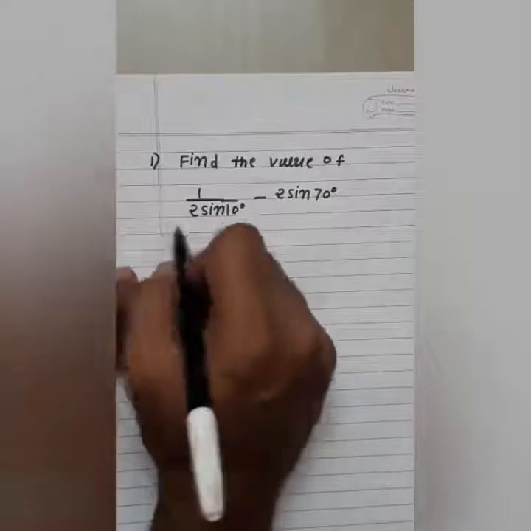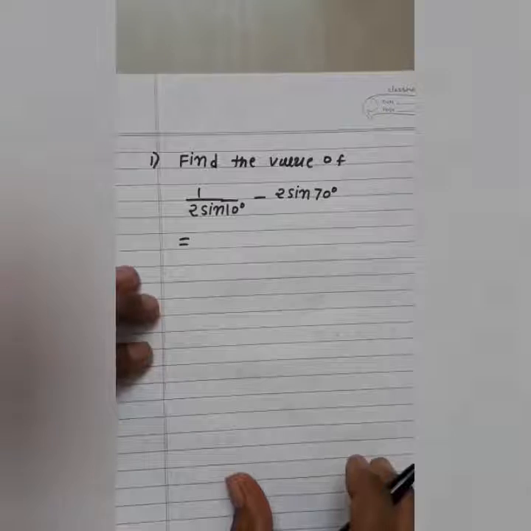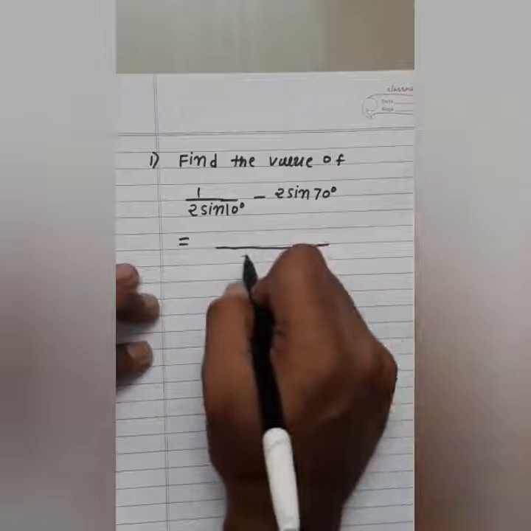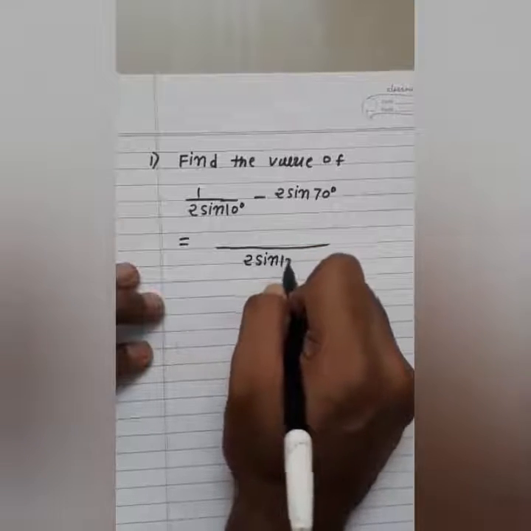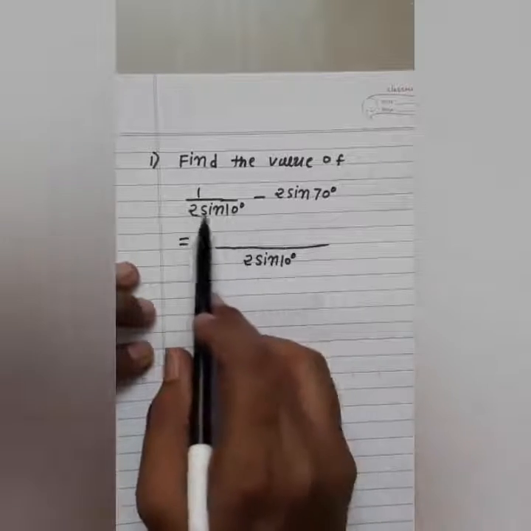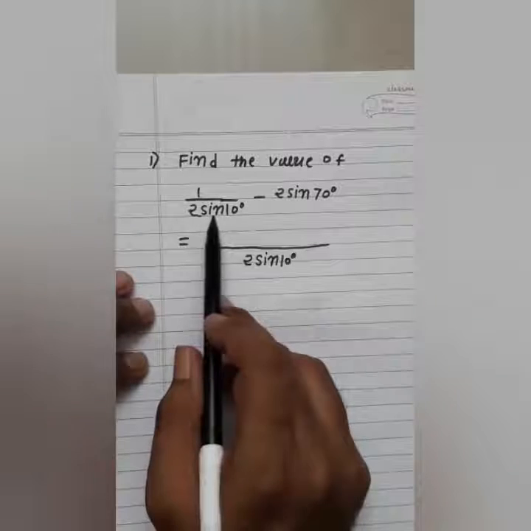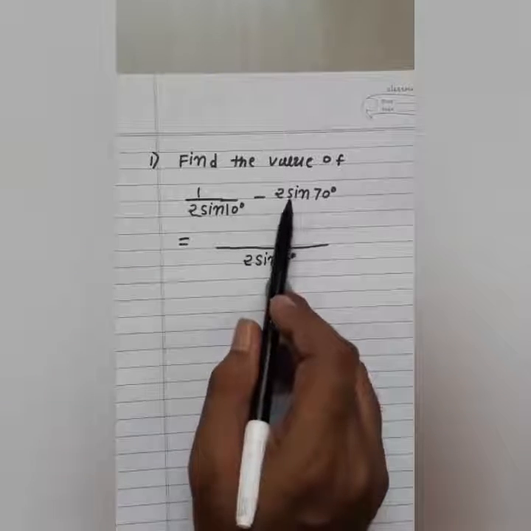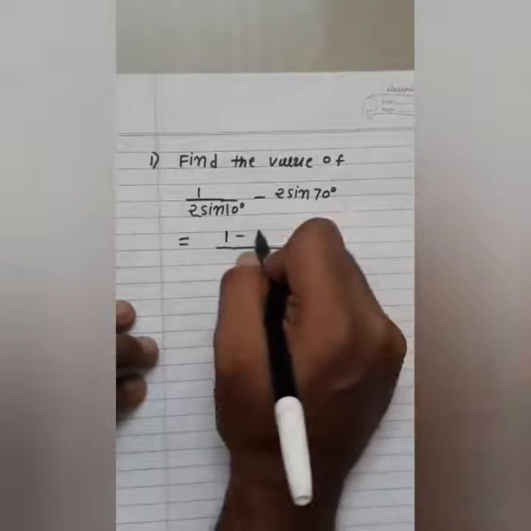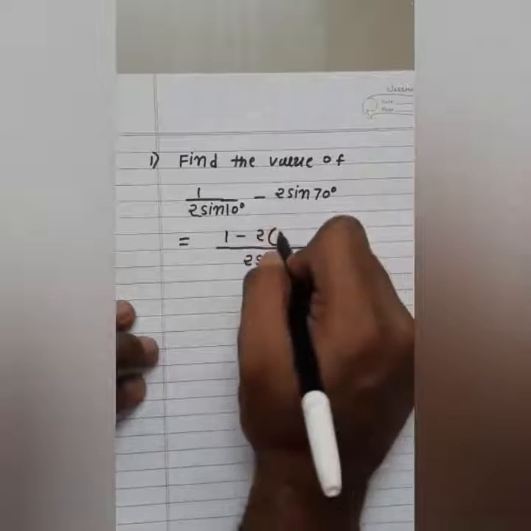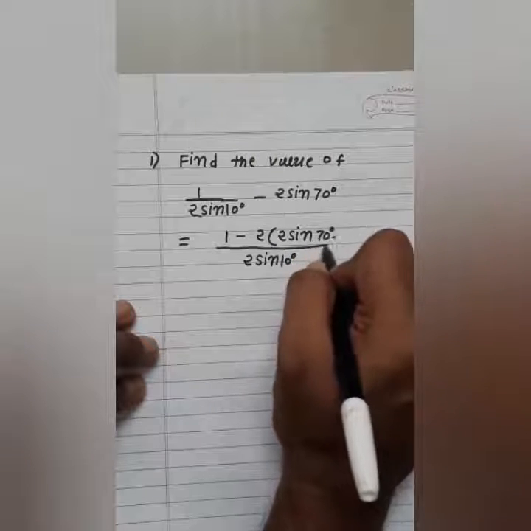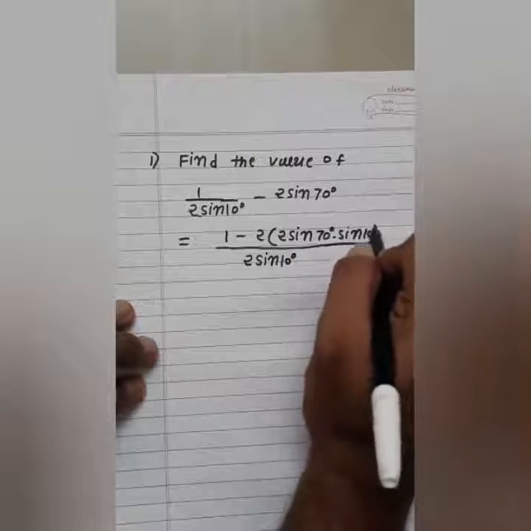First of all, we can take the LCM of these terms. So our LCM term is 2 sine 10 degree. So first of all write 2 times sine 10 degree. Now in the second term the LCM term is not present, that means 2 times sine 10 degree is not present in the denominator. So 2 times sine 10 degree multiplied with 2 sine 70 degree. So here we can write 1 minus 2 into bracket 2 times sine 70 degree into sine 10 degree.